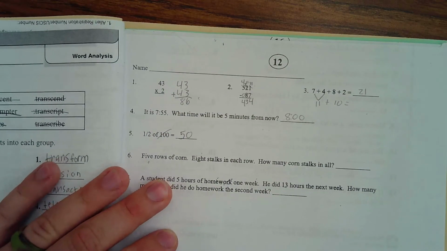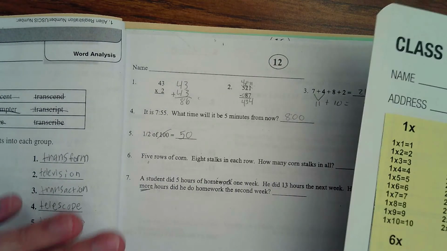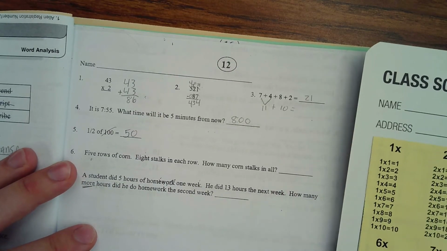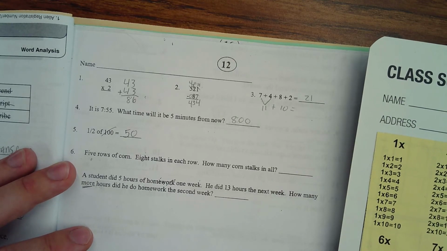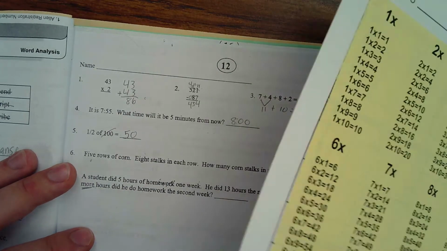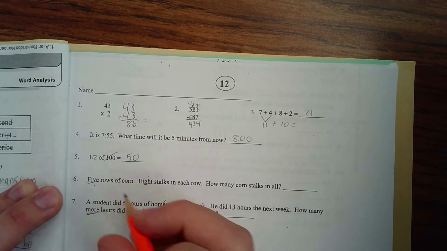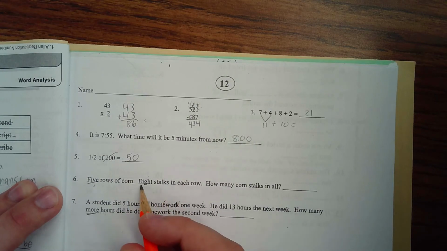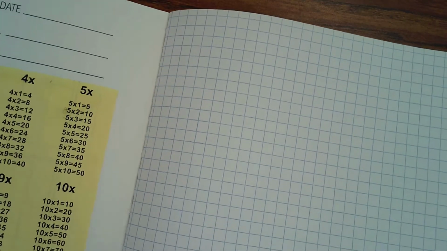Okay? Number 6. So this is kind of fun. So this is a word problem. 5 rows of corn, 8 stalks in each row. How many corn stalks in all? So imagine this. A farmer has a field of corn. So we know this. There's 5 rows of corn and 8 stalks in each row. So let's take our grid paper over here and let's do this.